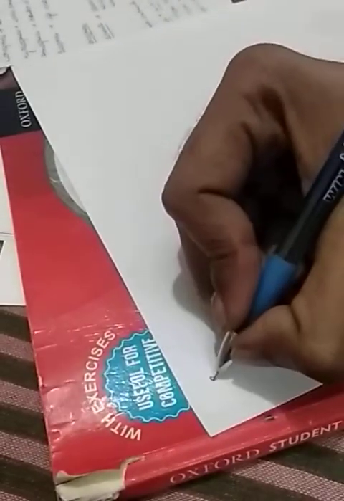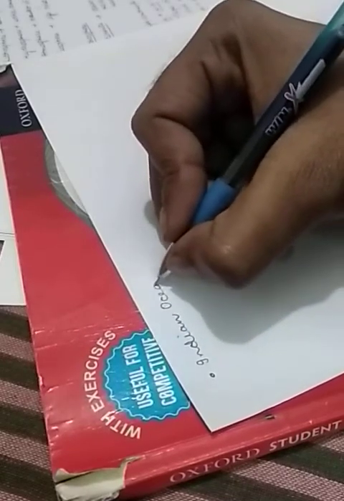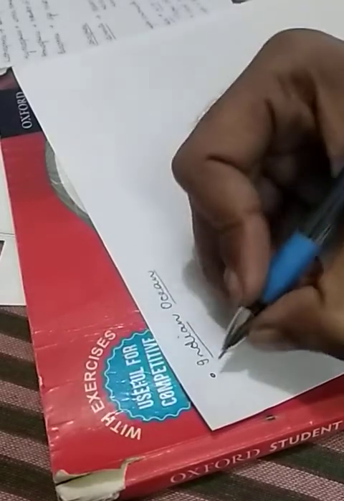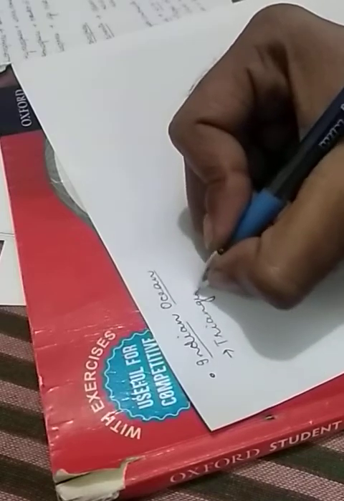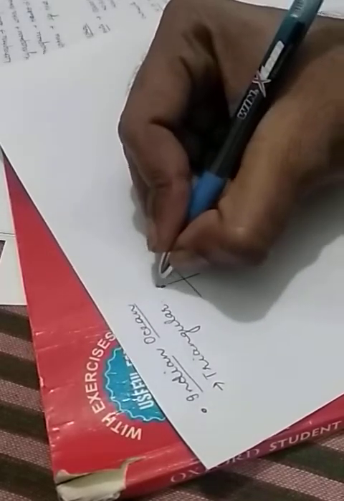Now the next ocean is Indian Ocean, named after a country, India. It is triangular in shape. Northern side bounded by Asia, on the west, Africa, and on the east, Australia.